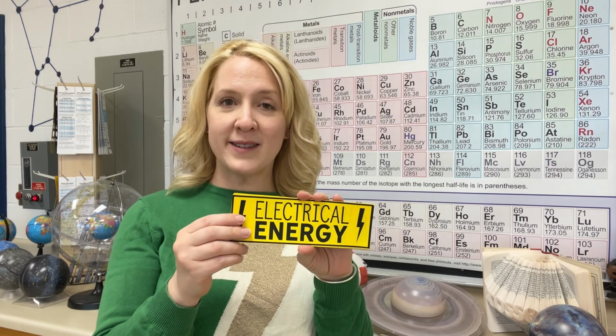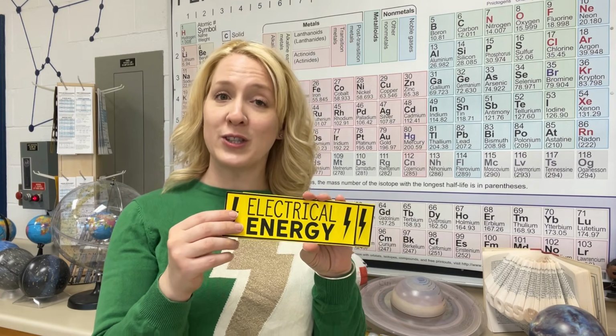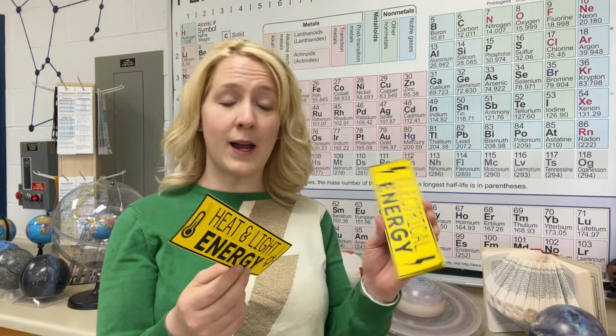The battery provides that electrical energy to the charges, which take it to the loads, in this case the lamps, which then turn it into heat and light energy. From there, the charges return to the battery to collect more energy until the electrical energy runs out. Let's see this one in action.